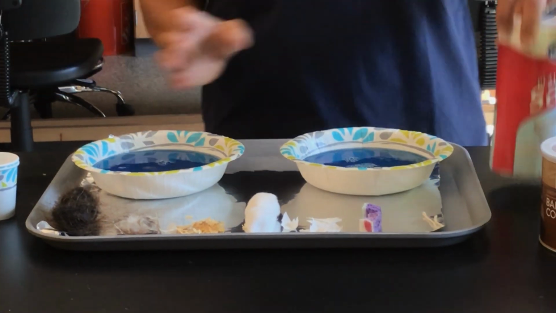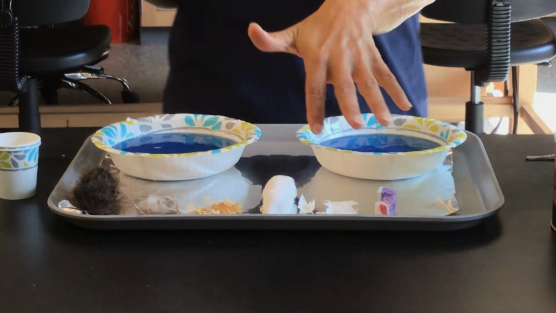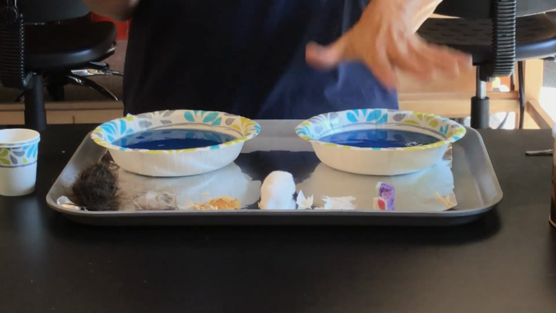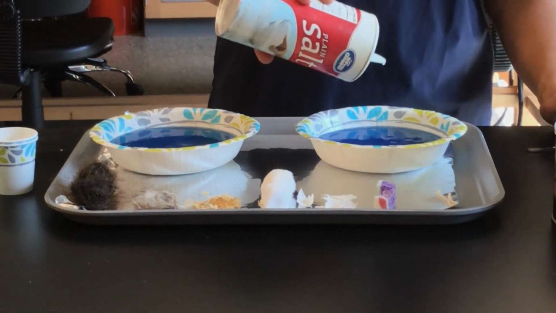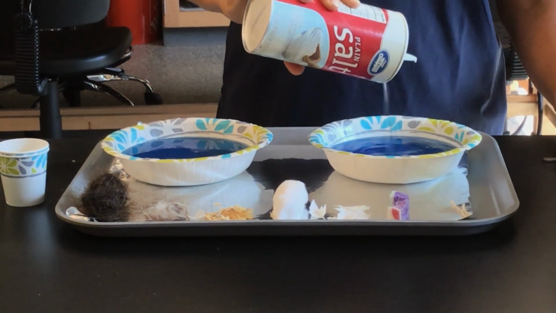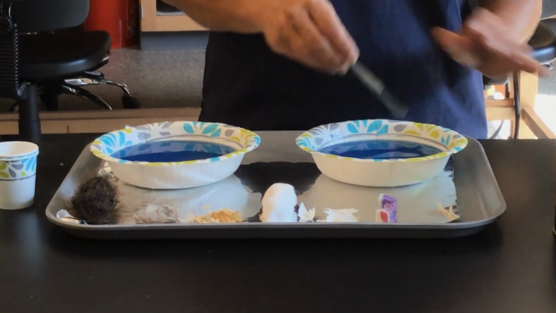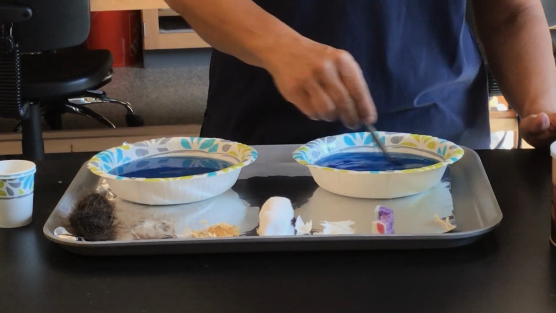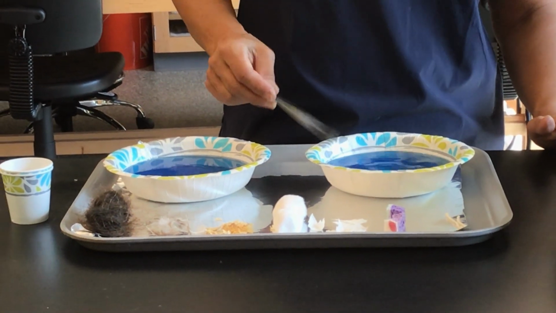And then I'm going to add a little regular table salt. And we're going to compare how these sorbent materials behave in a saltwater environment and in a freshwater environment. Do they work as well in both environments, or are they behaving differently? I'm going to use this pair of tweezers to stir it up a little bit.